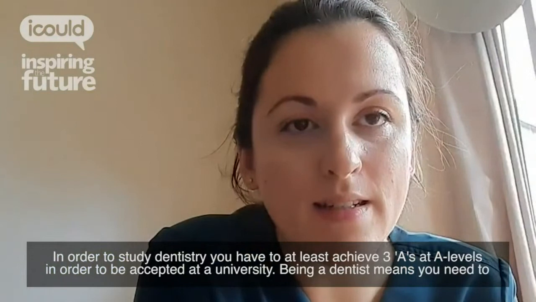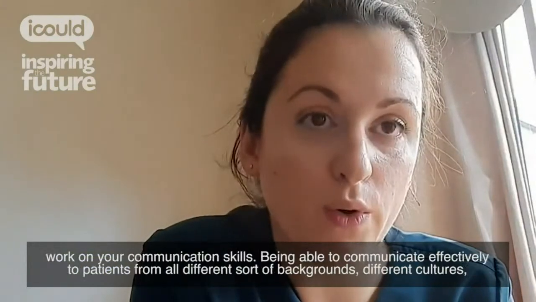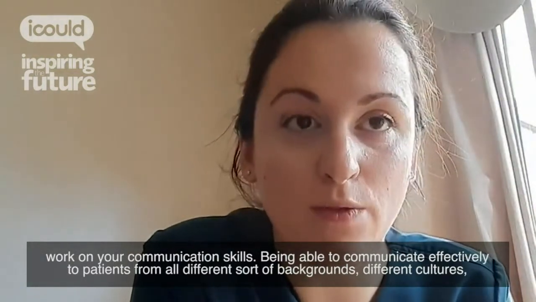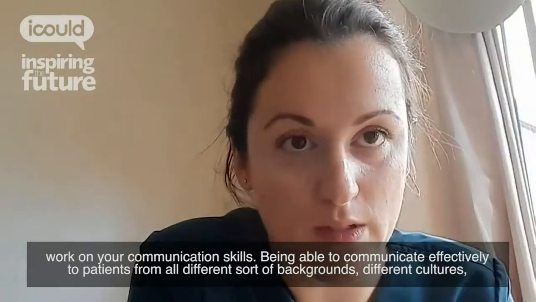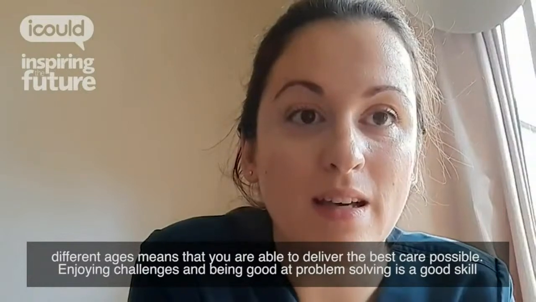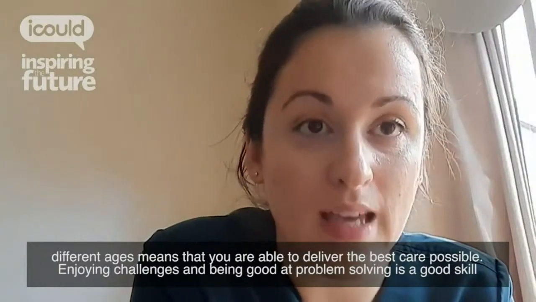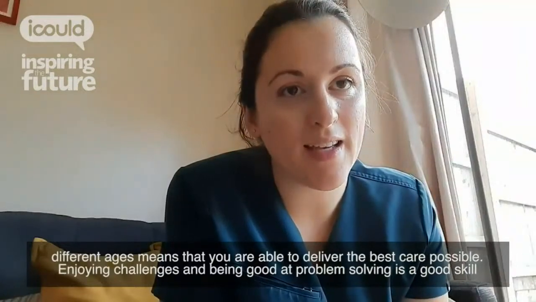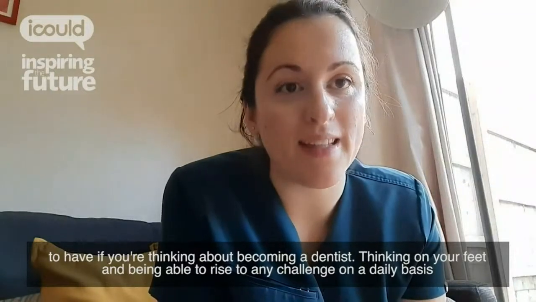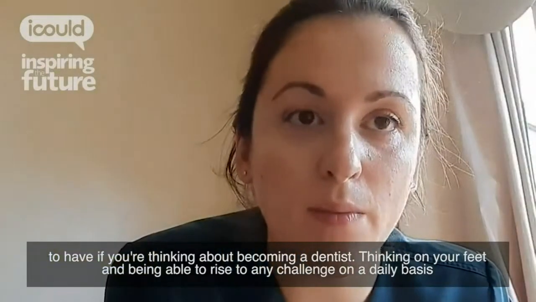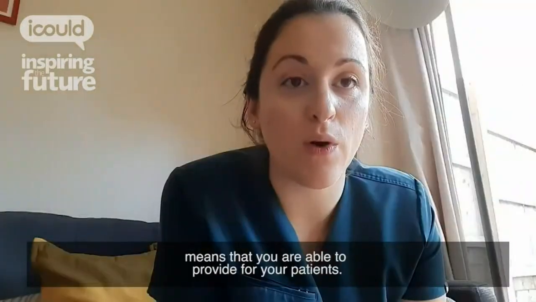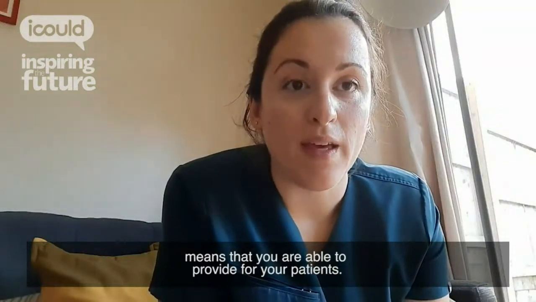Being a dentist means that you need to work on your communication skills. Being able to communicate effectively to patients from all different backgrounds, different cultures, different ages, means that you are able to deliver the best care possible. Enjoying challenges and being good at problem solving is a good skill to have if you're thinking about becoming a dentist. Thinking on your feet and being able to rise to any challenge on a daily basis means that you are able to provide for your patients.